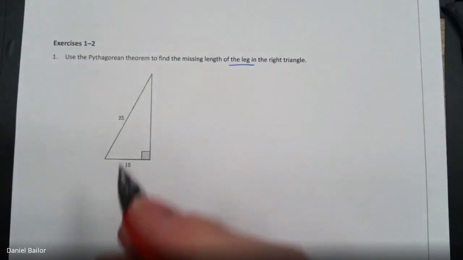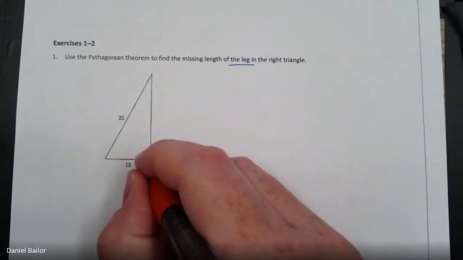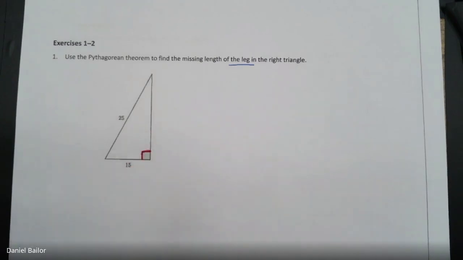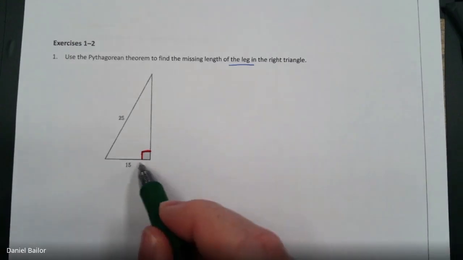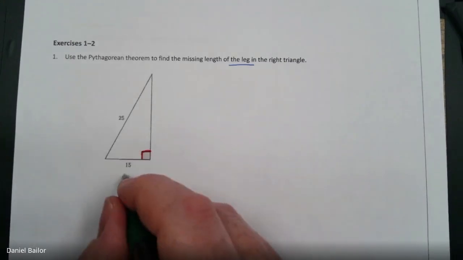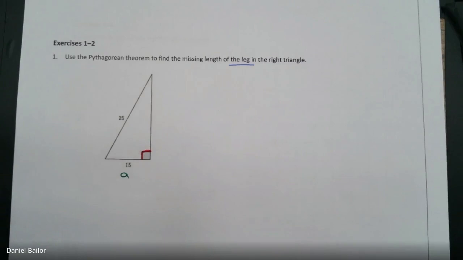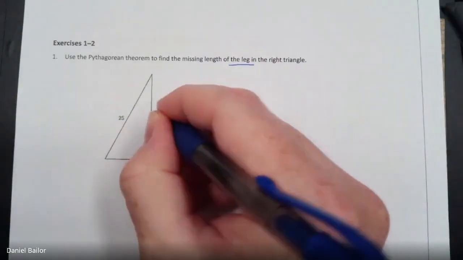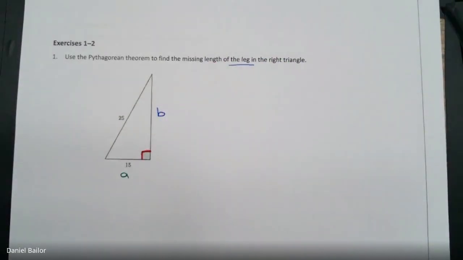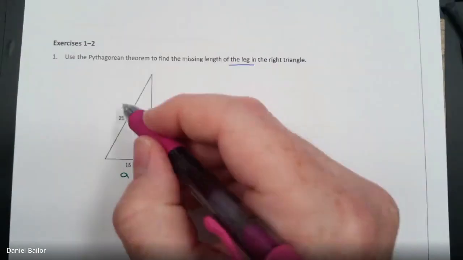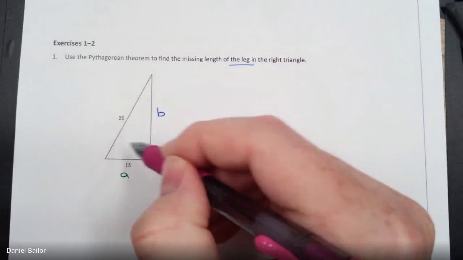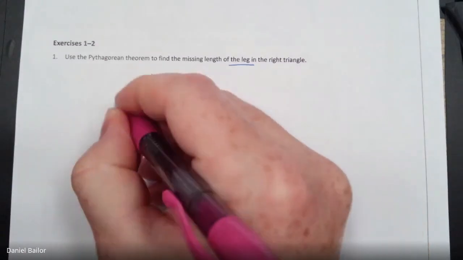Well, make sure it is a right triangle, and so I see a right angle here, so I know it is a right triangle. Let me also label my legs, and I know the legs are the sides connected to the right angle. So leg A can be here, leg B can be here. Step 3, I should label my hypotenuse, and the hypotenuse is the side that is opposite the right angle, so this is the hypotenuse.